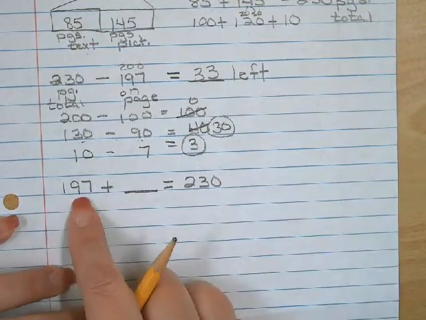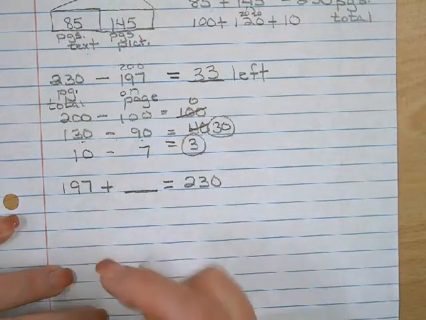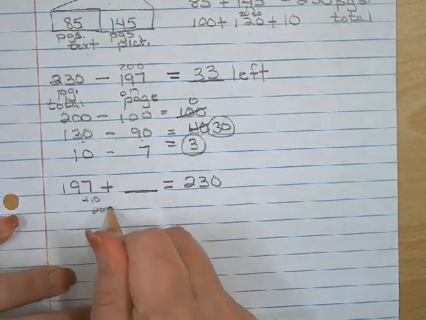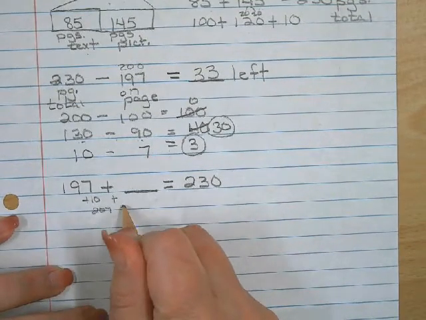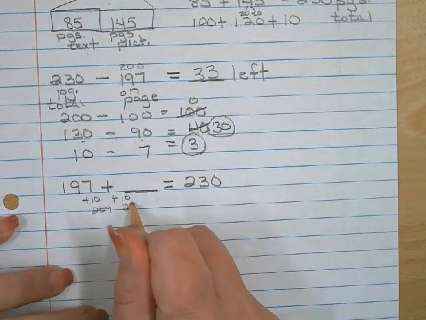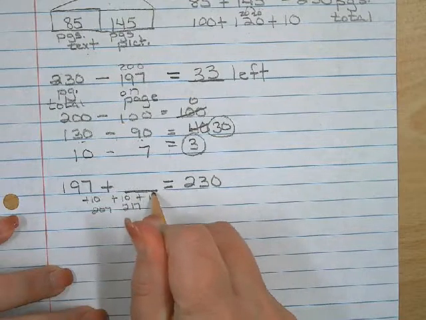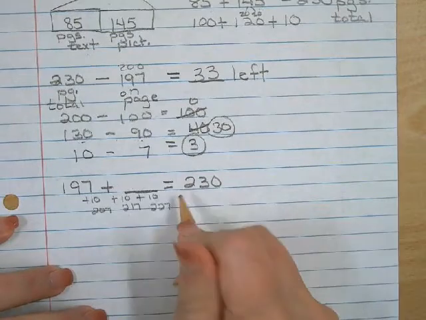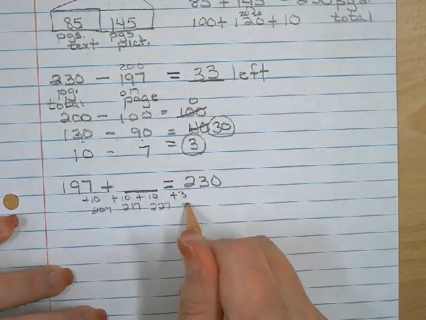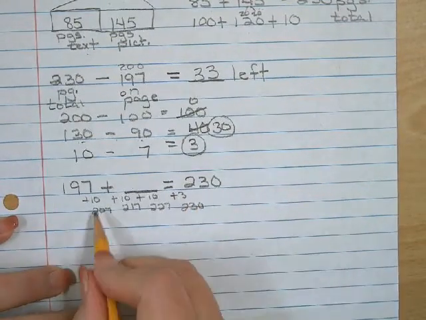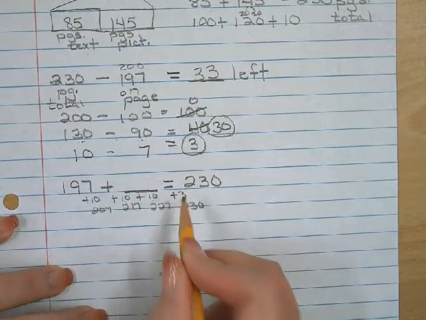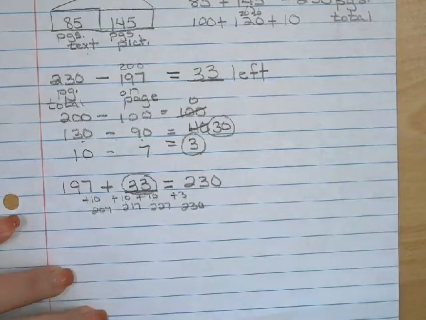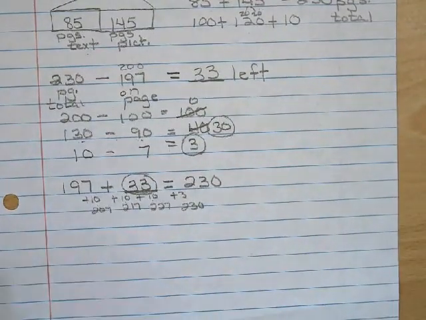So if I were to add 10 to 197, that would be 207. If I add another 10, that would be 217. If I add another 10, I would be at 227. And then if I add 3 more, that would put me at 230. So 10, 20, 30, 33 pages left. So just a couple of different ways to kind of think about it.